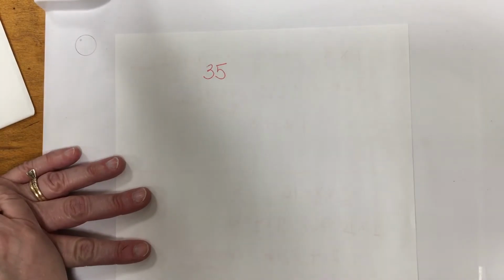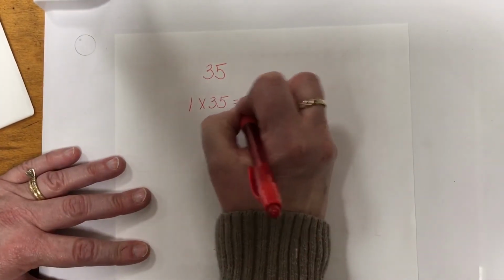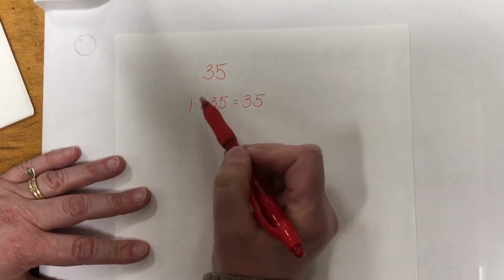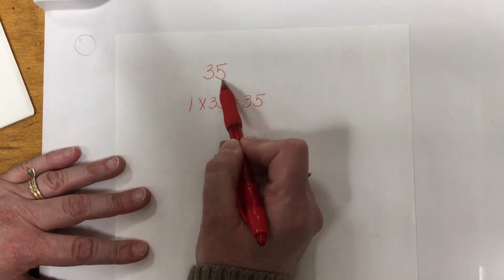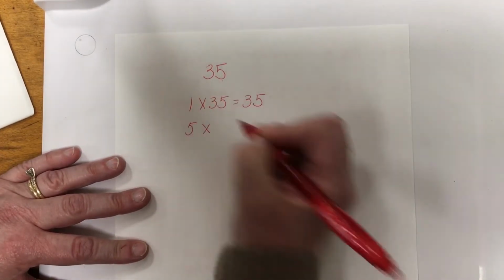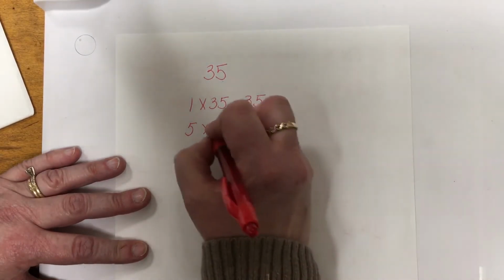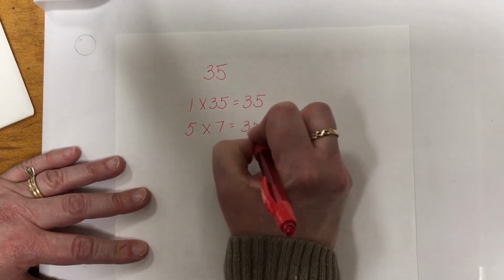All right, I came up with, of course, 1 times 35 is 35. And 35 ends with a 5, so I know that it's got to have 5 times something. And I know my math facts. 5 times 7 is 35.